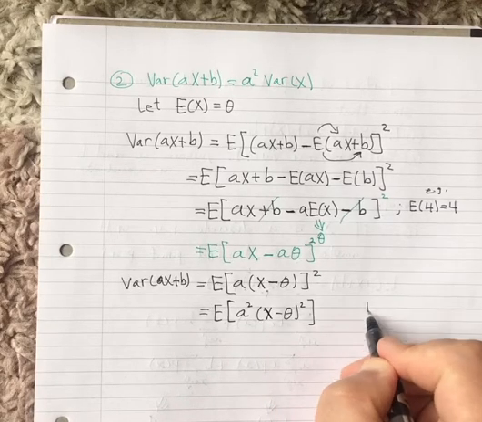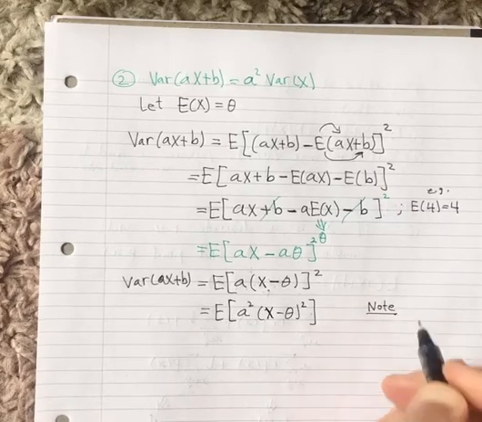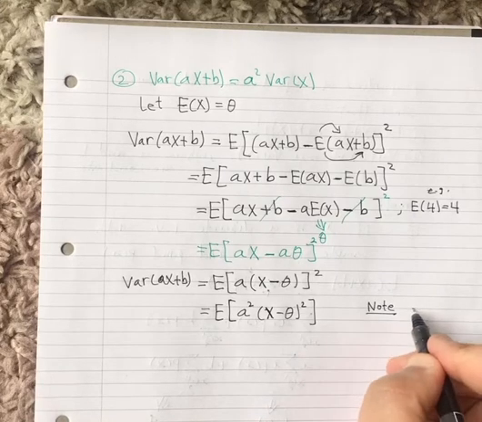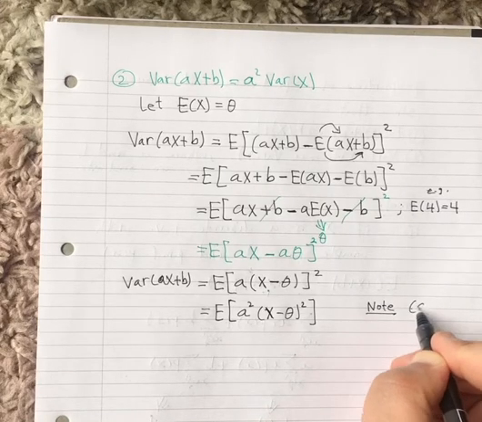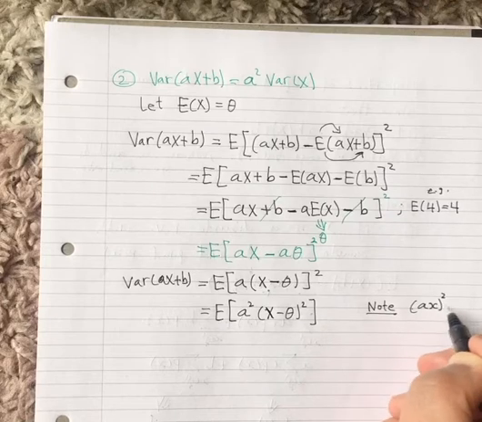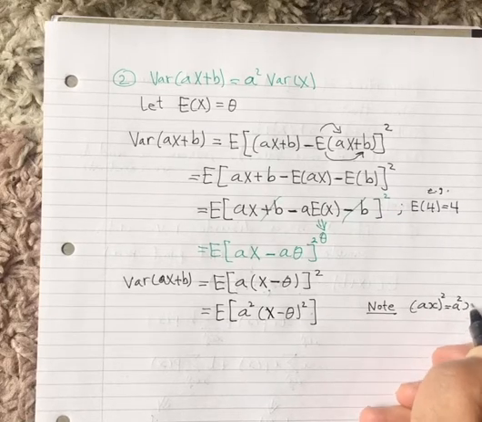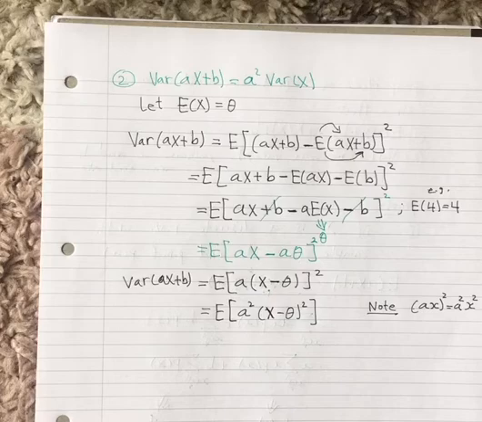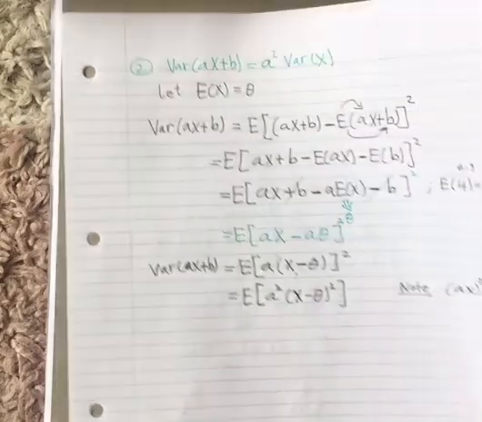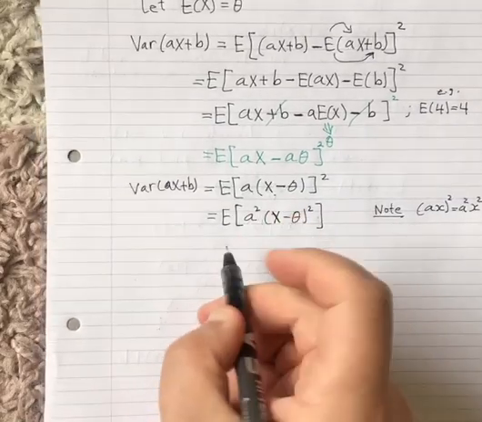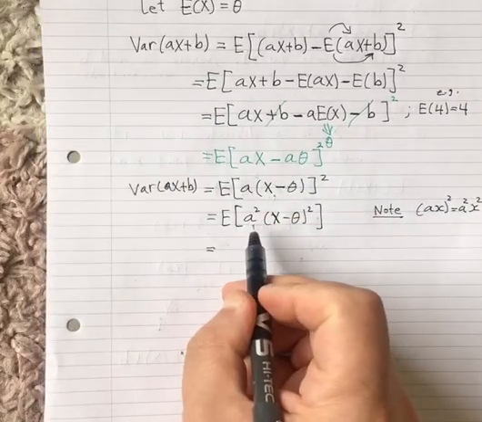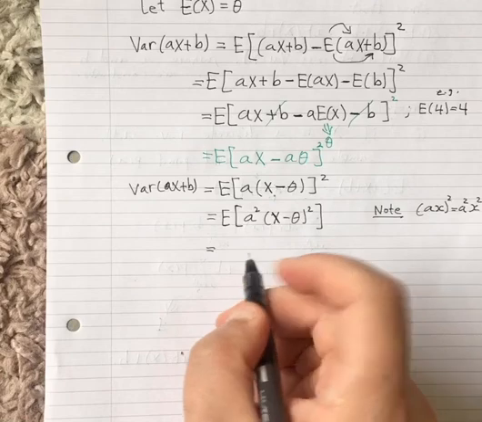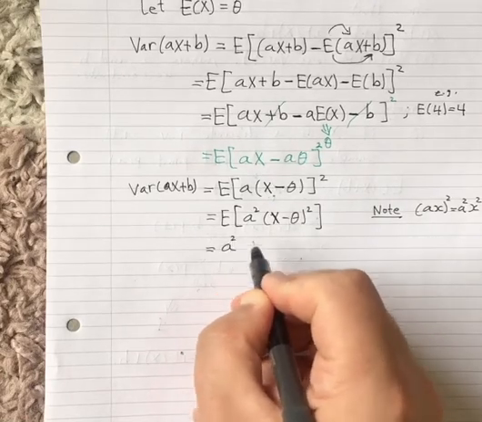And let's make a light note here: if we have (aX) squared, then that will be a squared X squared. Okay, now as a is constant, we can take a squared outside the expectation.